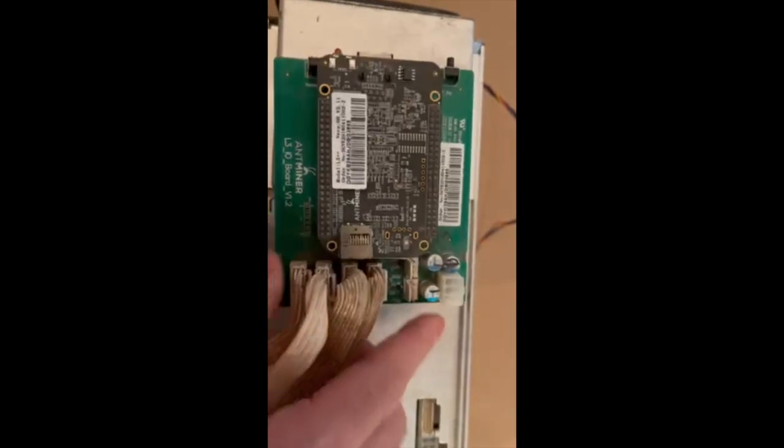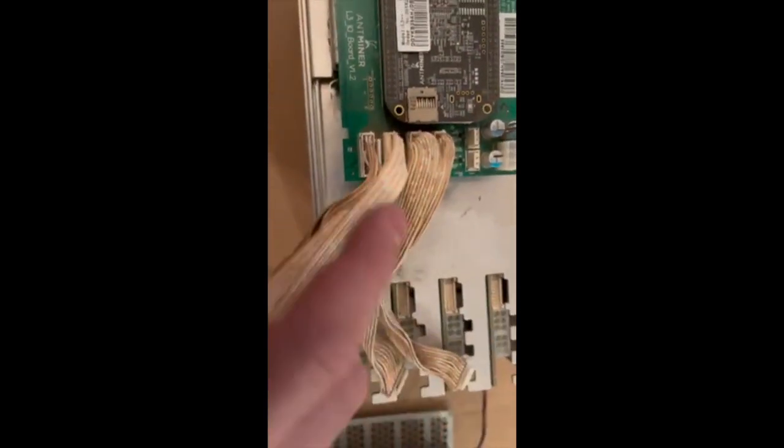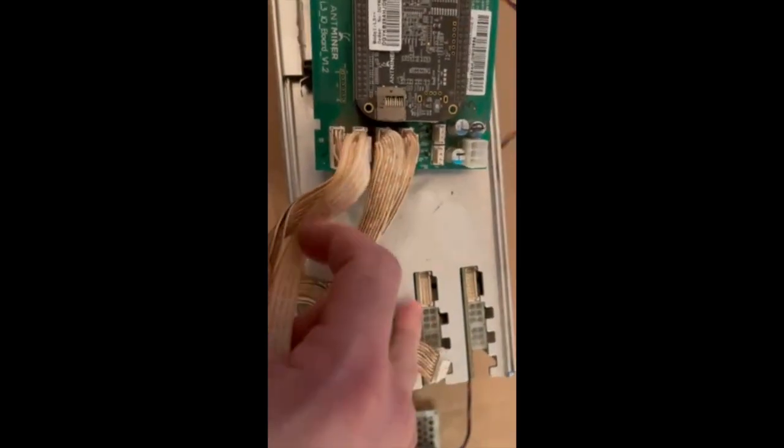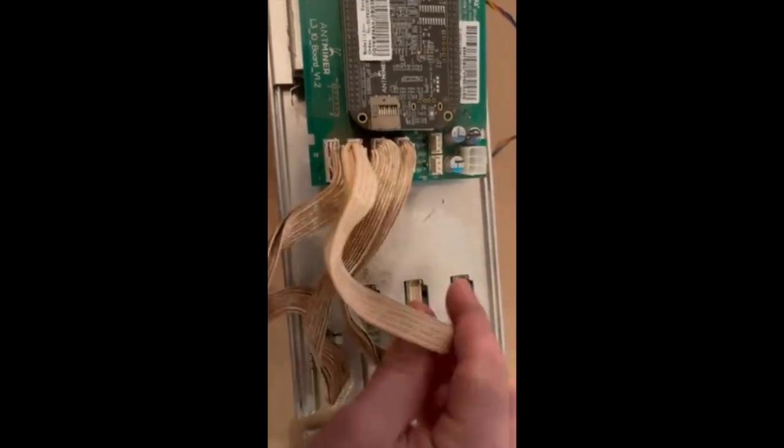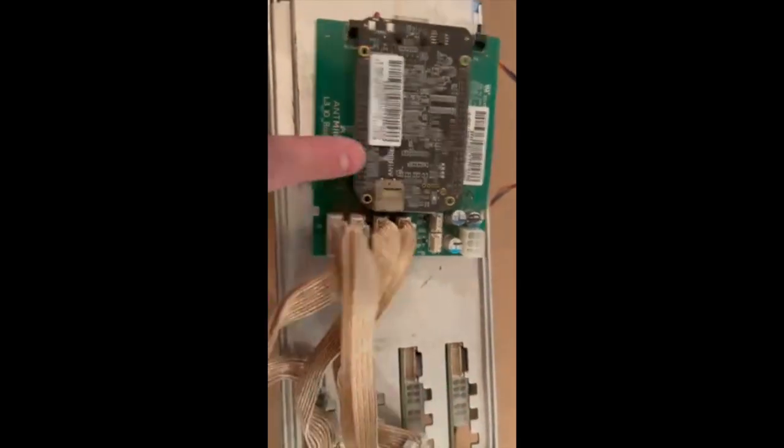And they're pretty inexpensive. You have the ribbon cables. These attach the actual control board to the ASIC chips. Plug in right here, obviously. Plug that in. That's what gives a connection to the actual computer. Let's move this out of the way.